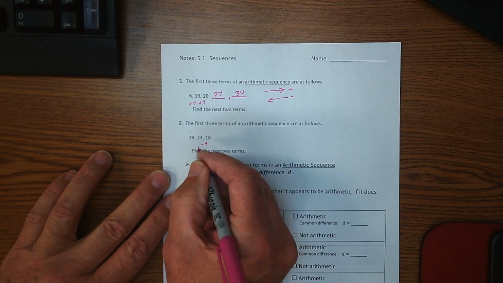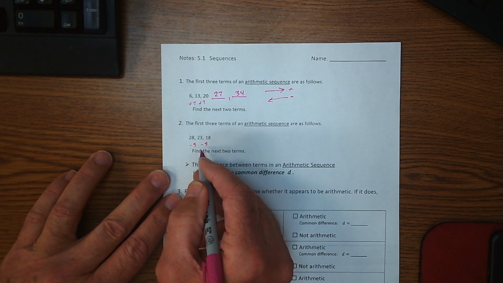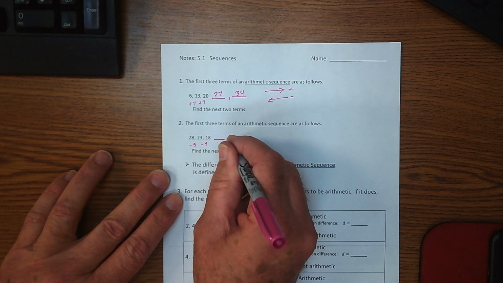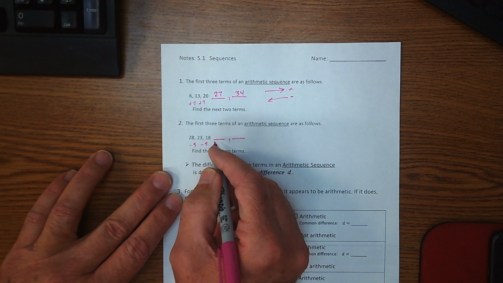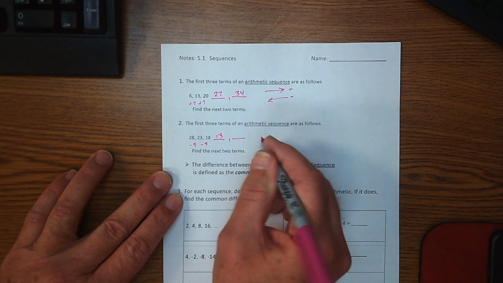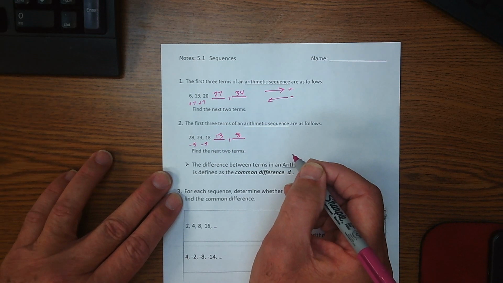23 minus 20 will also give you a negative 5. That means we're adding a negative 5 to this. So to get your next two numbers in, take 18 and add a negative 5 to it. 18 plus negative 5 is? And 13 plus negative 5 is 8.